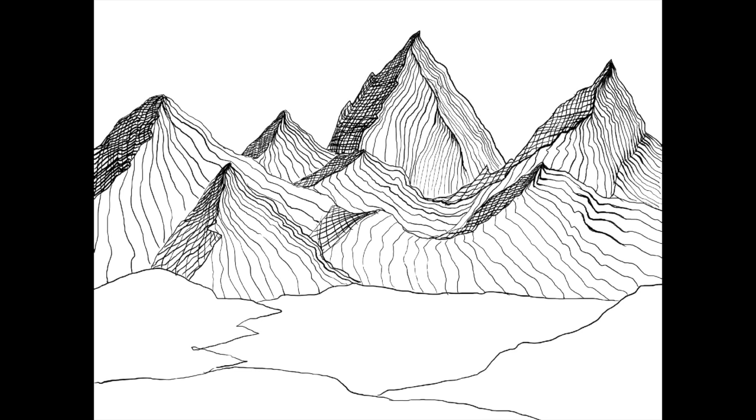I recommend at least looking at some kind of photo reference for your tree or whatever it is. Now, what you're seeing me do is going back in on my lines and thickening them up a little bit. That is basically just to help create more of the sense of depth there. By thickening it up, it almost looks like a little shadow.